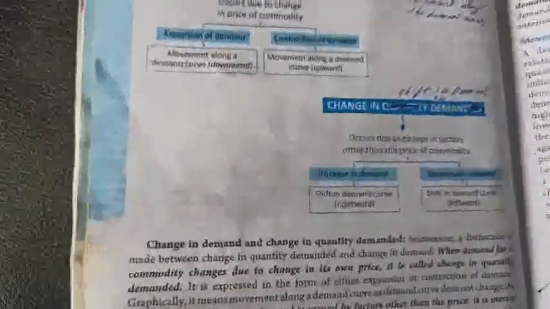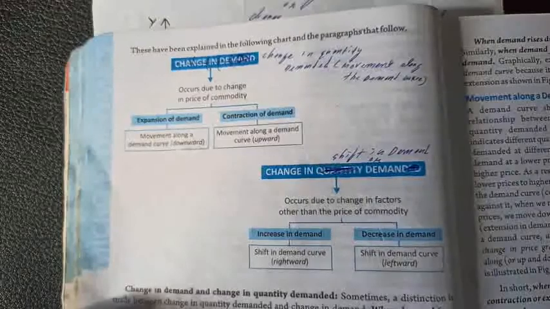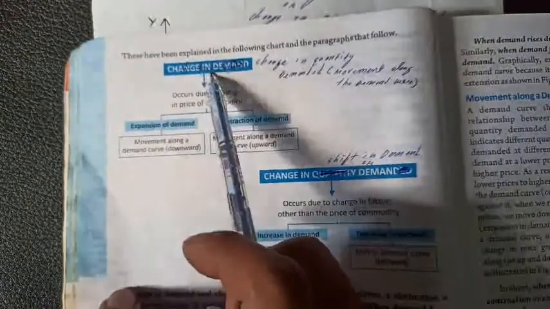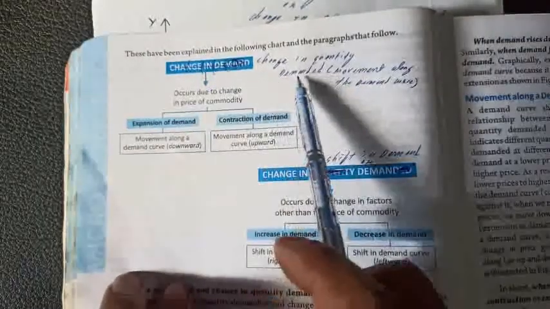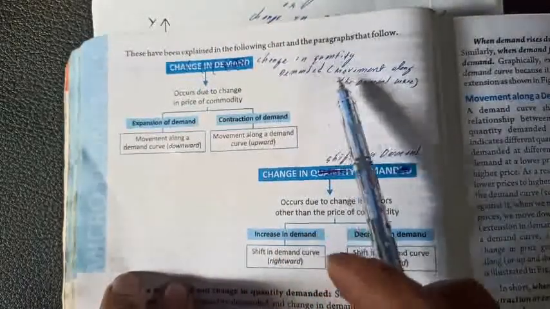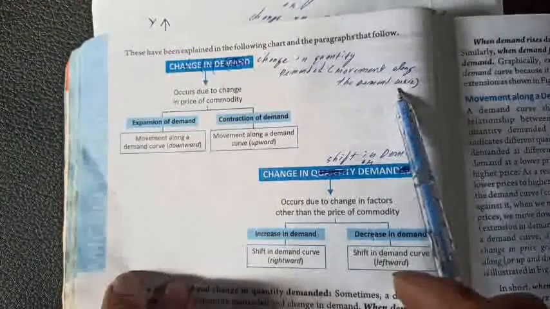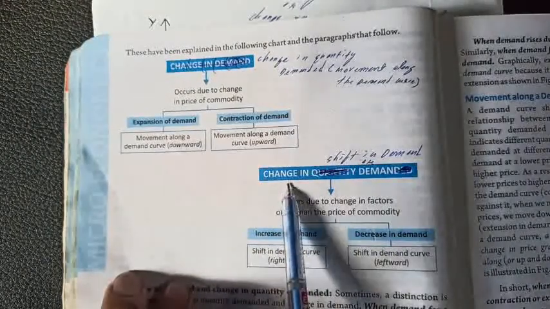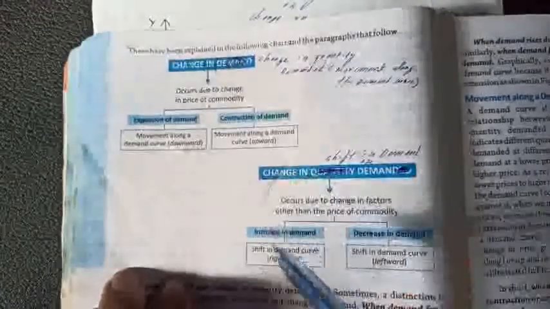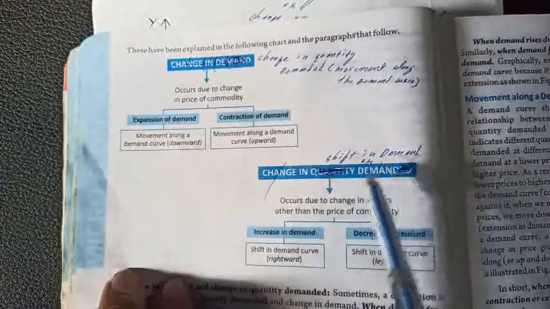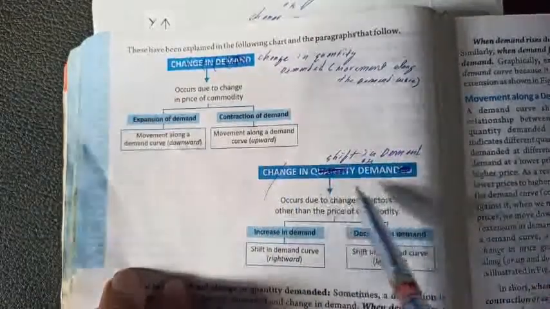For those who have your textbook, turn to page number 42 and make a slight correction here. On page 42, this should not be change in demand. Cut change in demand and write change in quantity demanded, and in brackets write movement along the demand curve. And this also will be shift in demand curve, or change in demand.